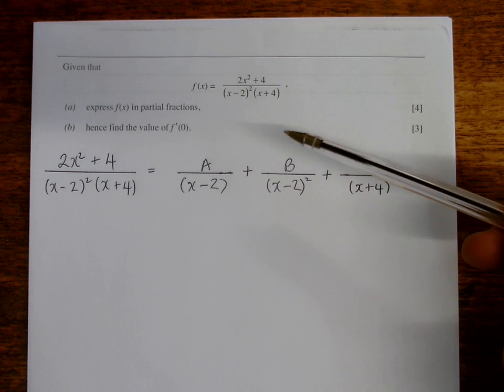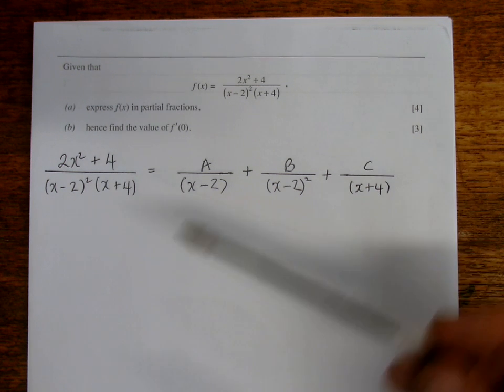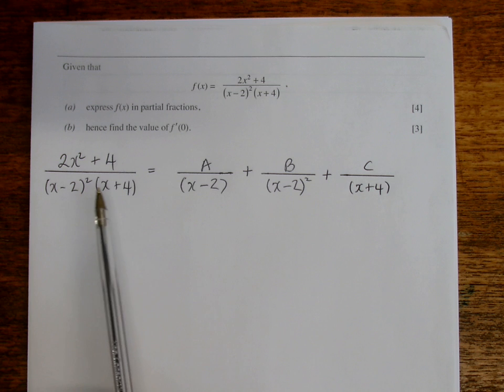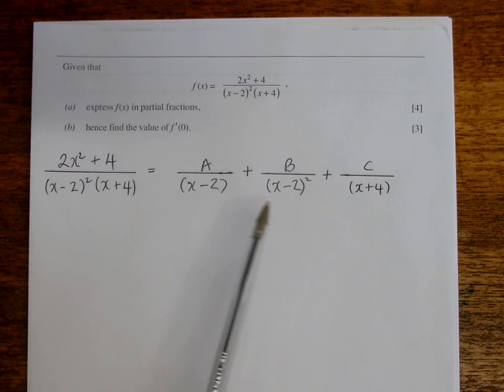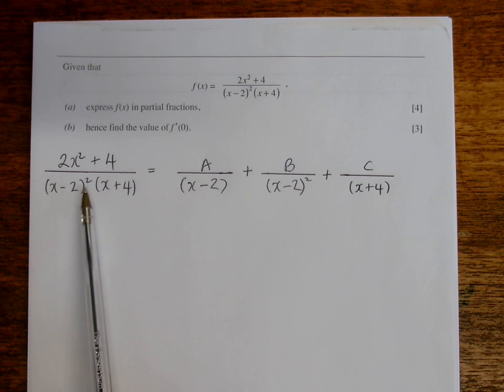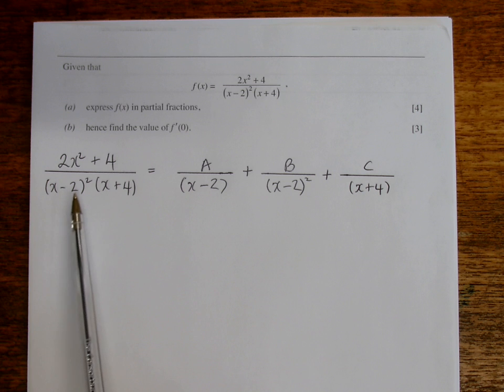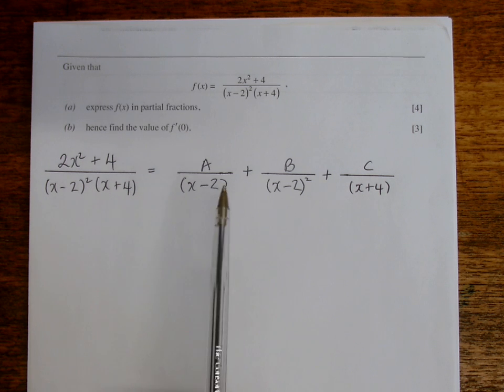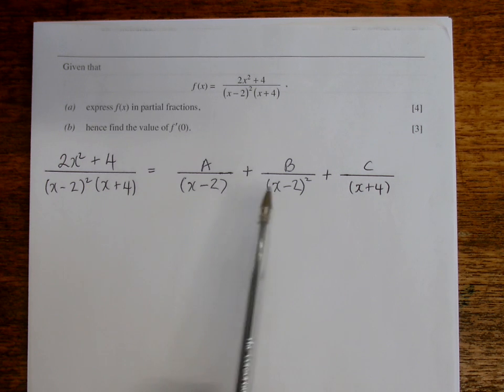Okay, so express f of x in partial fractions. All right, so what you can have here is three partial fractions. The reason for that is when you look at the denominator here, we've got a repeated factor to start with, because it's x minus 2 squared. So you can have two fractions for that.